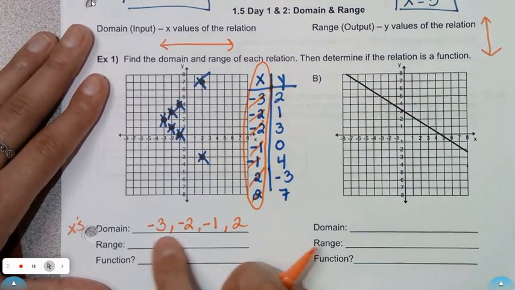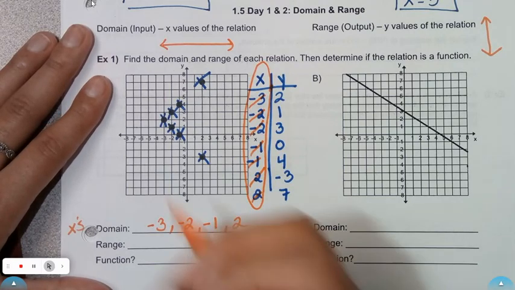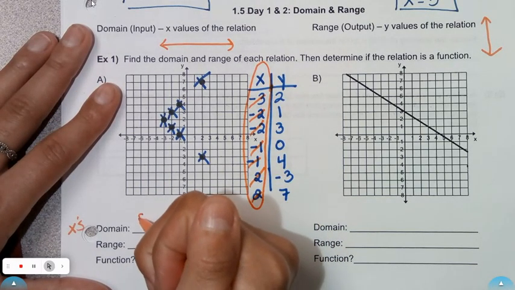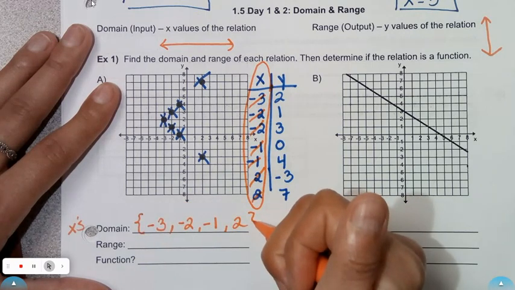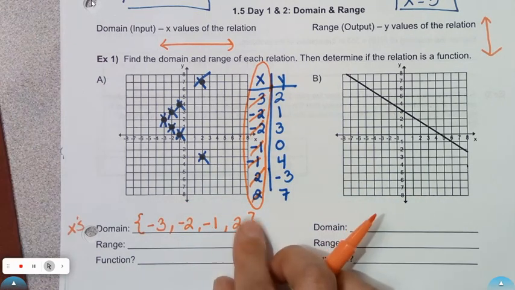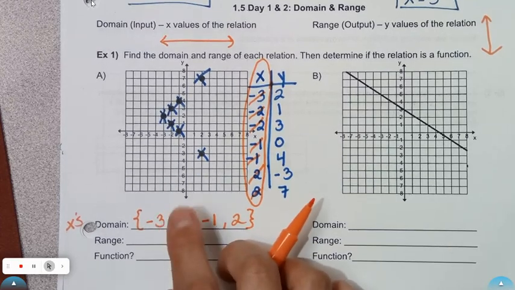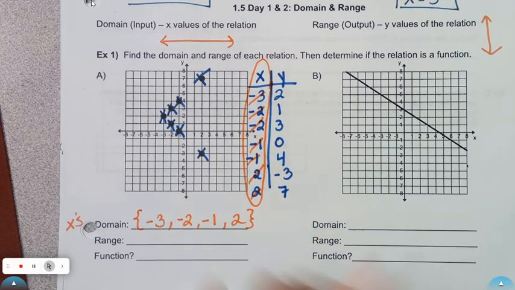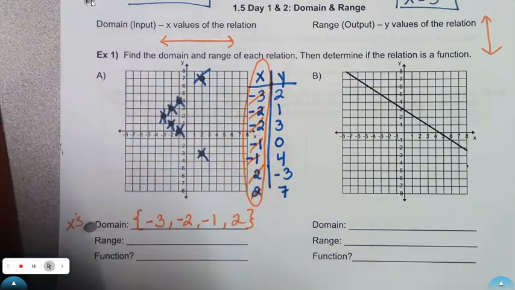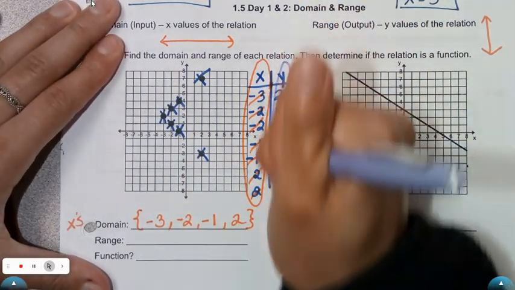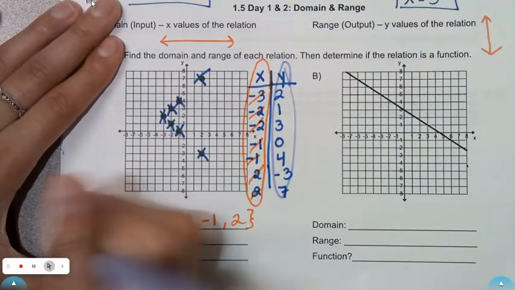The last thing you have to add around this list are called braces. They kind of look like brackets, but they're just curly braces. So you just want to make sure you add your braces. We are going to do the same thing for range. We want to put them in order from least to greatest. And this time we're talking about the y's. So this is my y's.